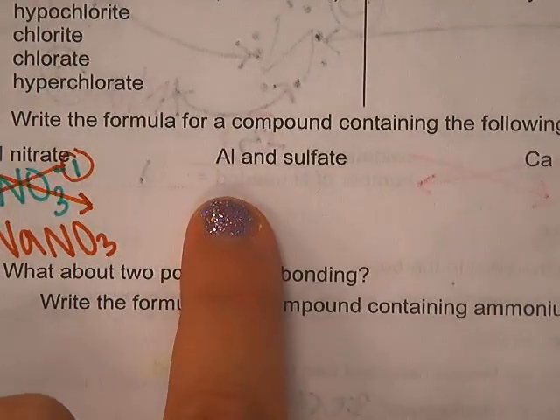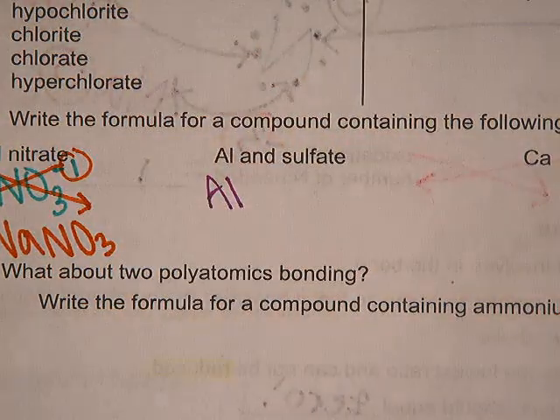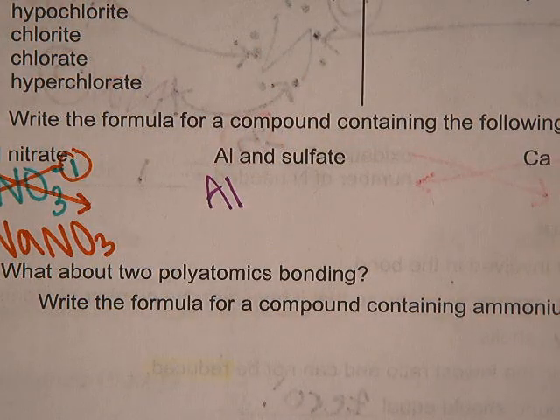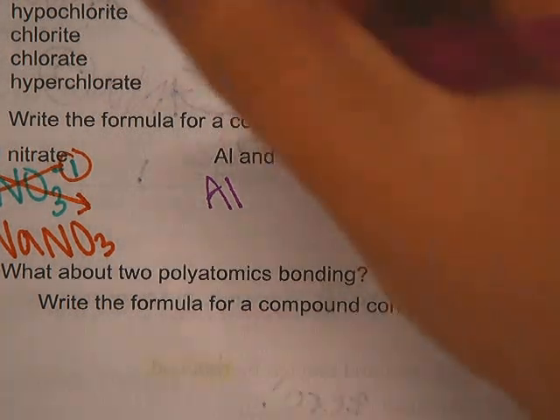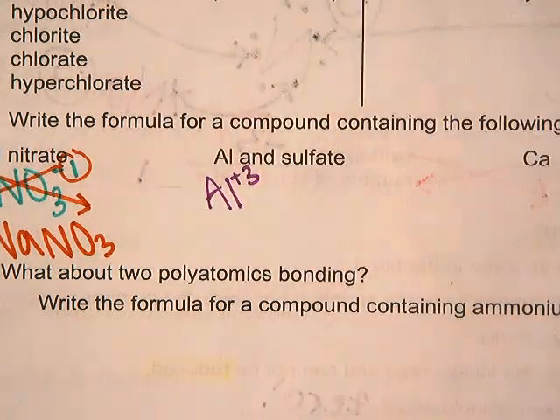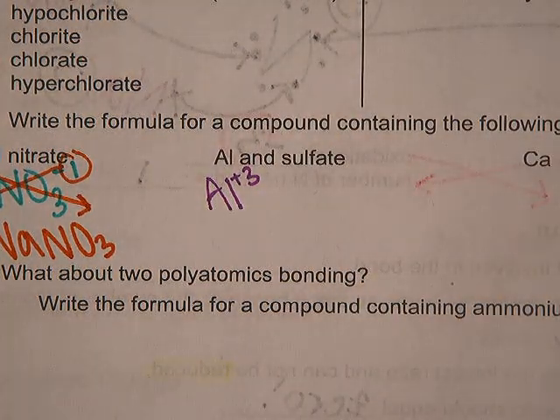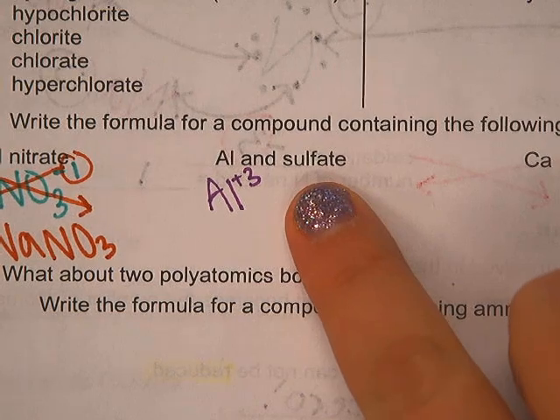So if I have aluminum and sulfate, my metal is Al. I would look up its oxidation number on my periodic table. So find aluminum on your periodic table. Aluminum has a charge of +3. And then sulfate is going to be a polyatomic ion, so I look in my chart for it.